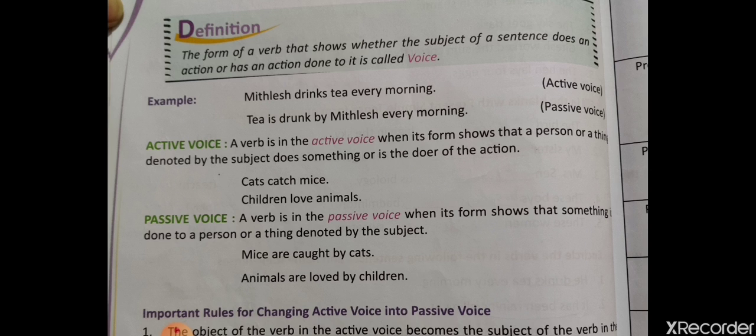So in this sentence the action is done by the subject. But in passive voice: tea is drunk by Mithilesh every morning. In this sentence, Mithilesh is not doing any action. The action is done to tea, which is drunk by Mithilesh. Mithilesh is still the only person who is drinking, but it is not shown this way, right? But there is one thing you have to keep in mind, that both the sentences have the exact same meaning.